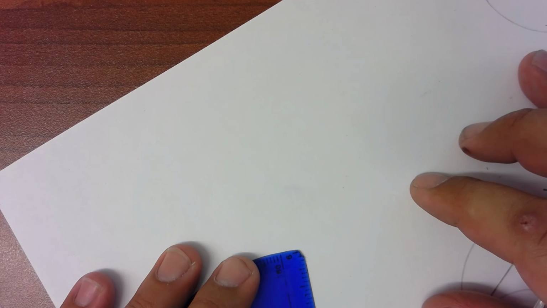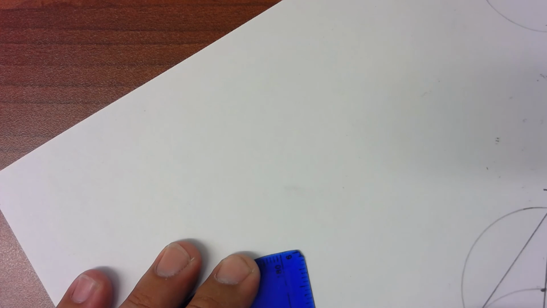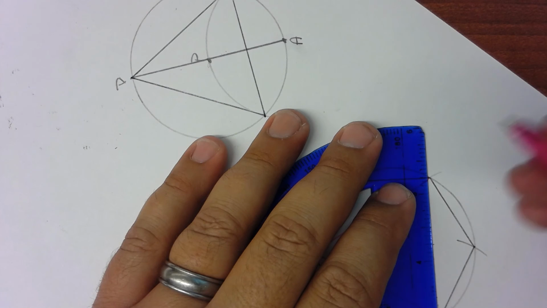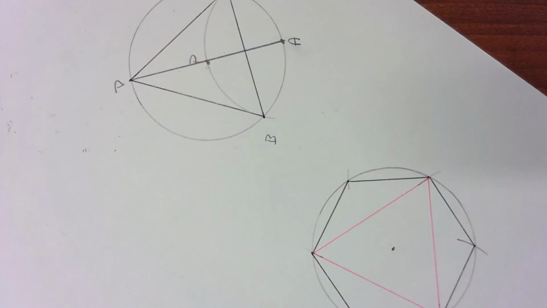Triangle using the diameter of the circle. And a square that uses 2 diameters. One that you draw, the second one you create by making the perpendicular bisector of the first diameter.